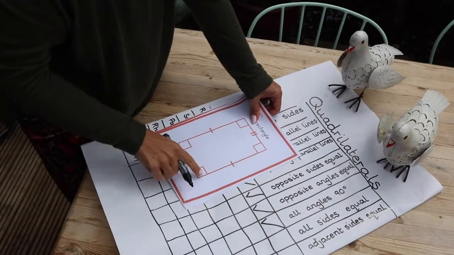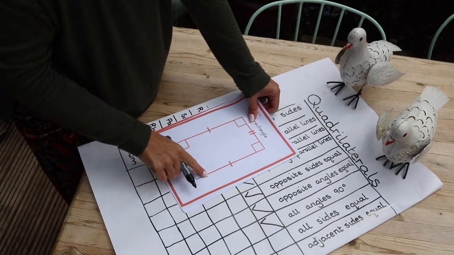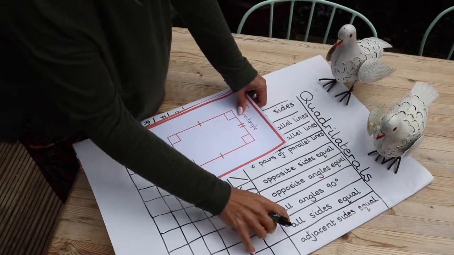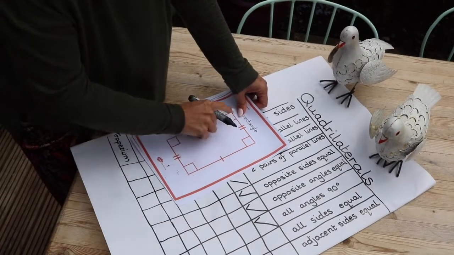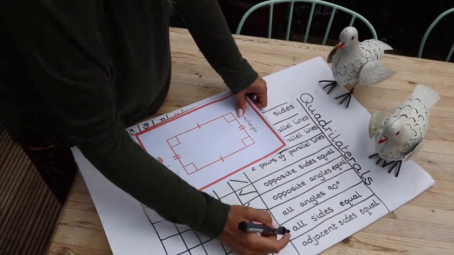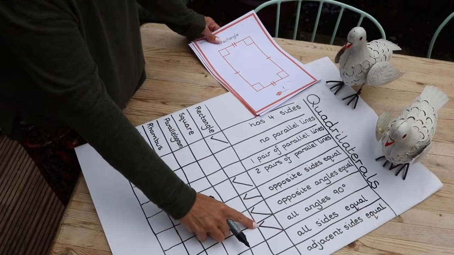All sides are equal. No, they're not all equal. There's a longer side and a shorter side. Adjacent means sides that are next to each other. Are they equal? No, they're not. So here we have our properties for a rectangle.